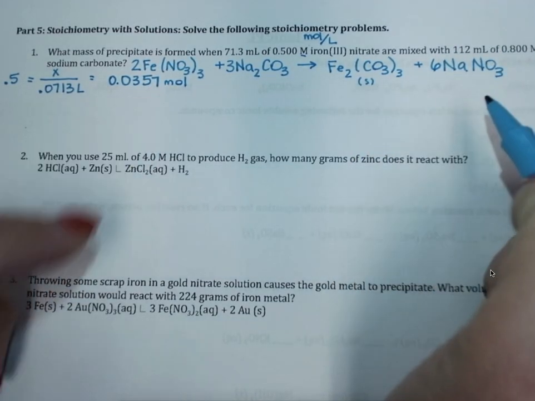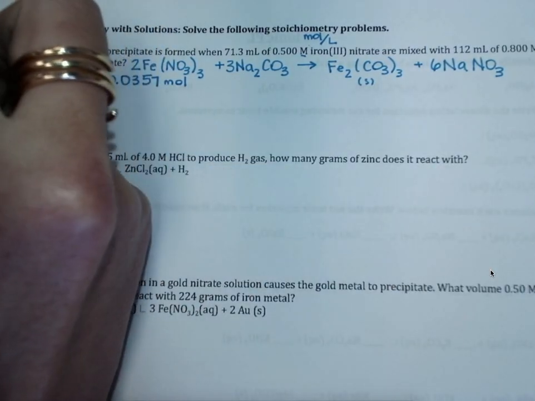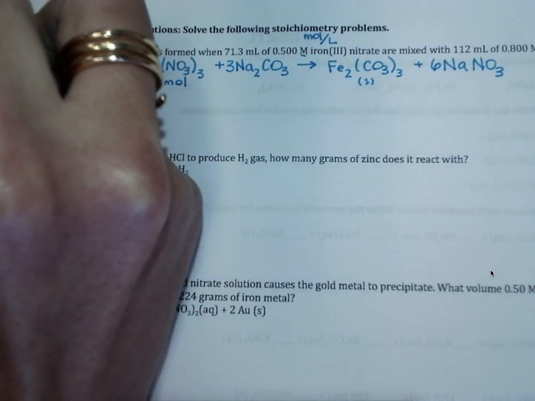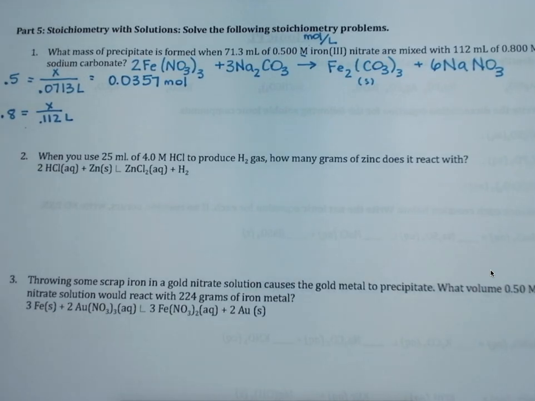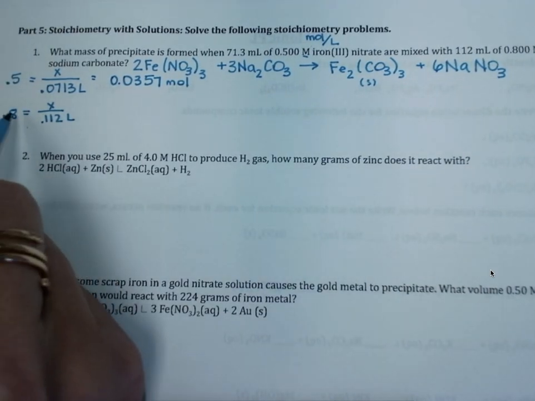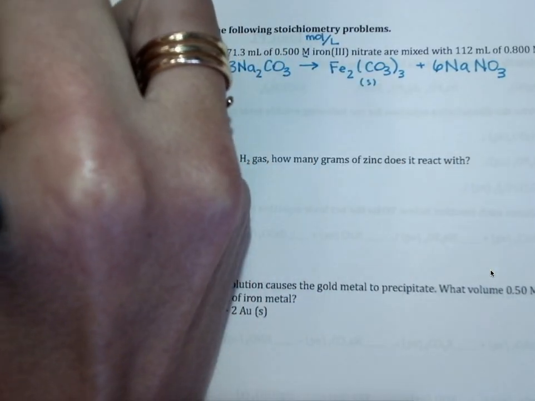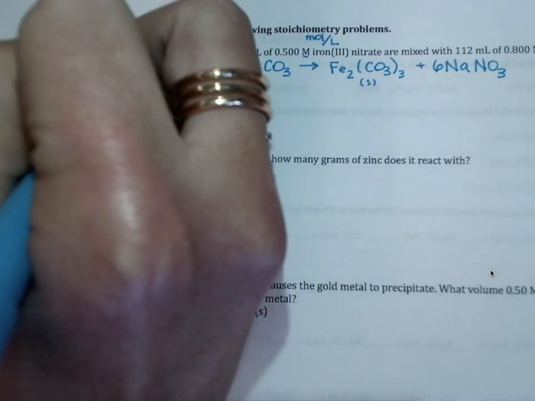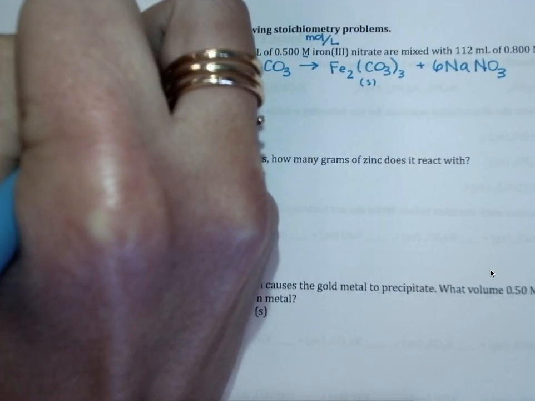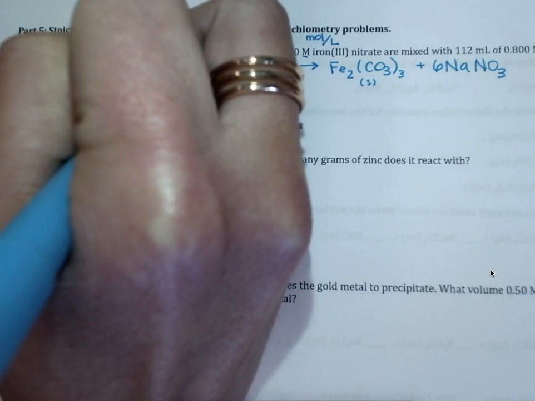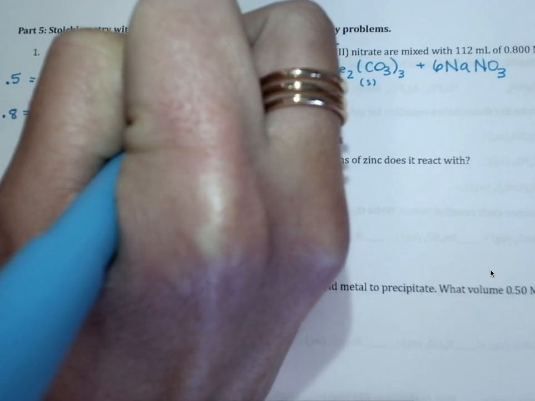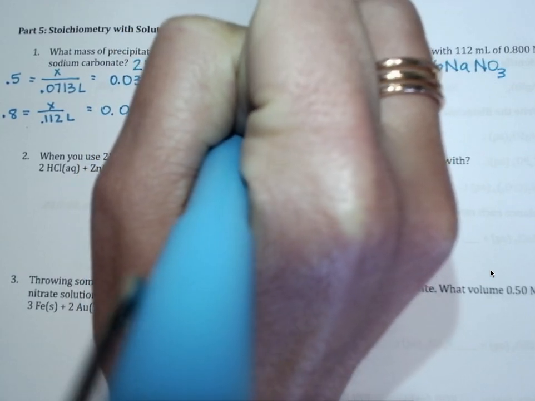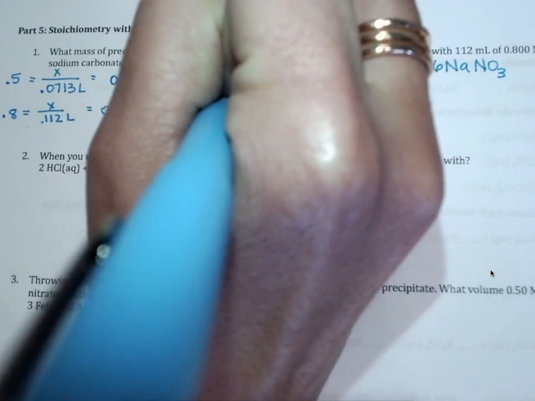I'm going to do the same thing with the sodium carbonate, right? So I'm given a 0.8 molar solution. I want to know the moles. But again, I need that volume in liters. So when I multiply these two together, that solves for X. 0.8 times 0.112. That's going to be 0.0896 moles. And that's going to be of the sodium carbonate. I'm going to write that there. This is of the iron 3 nitrate.